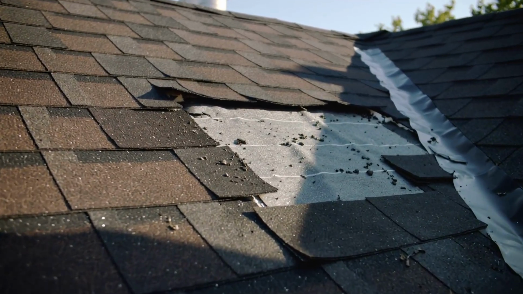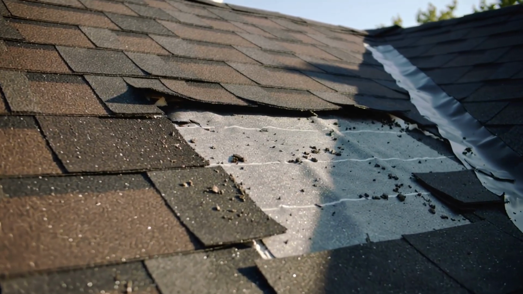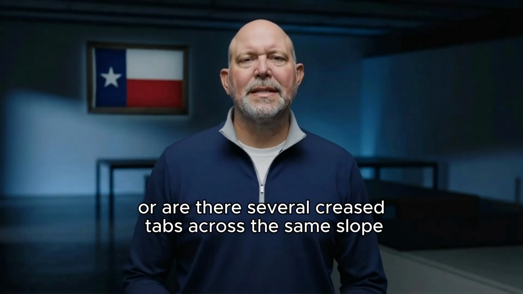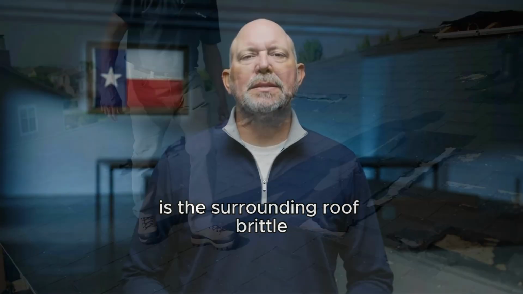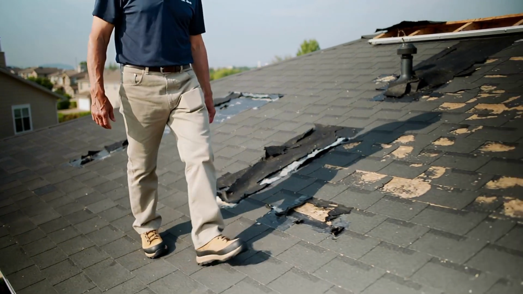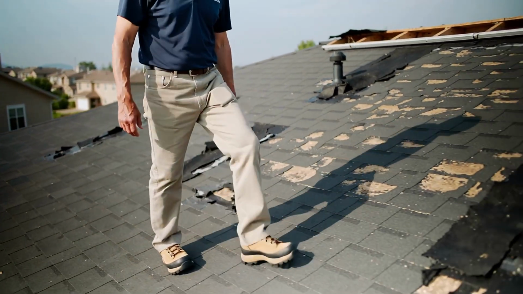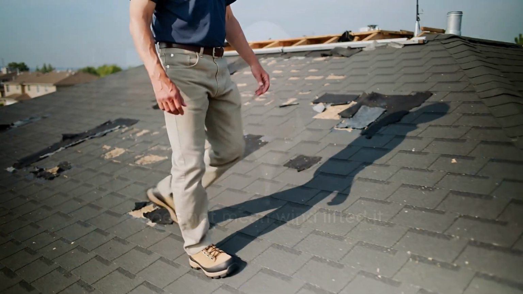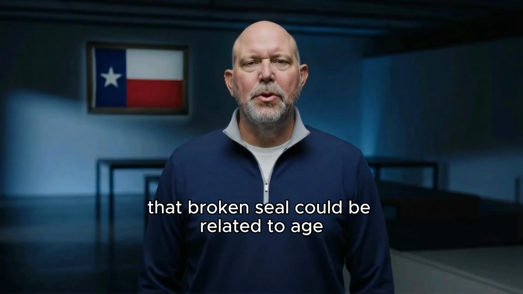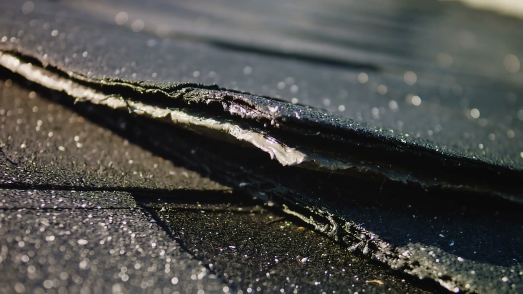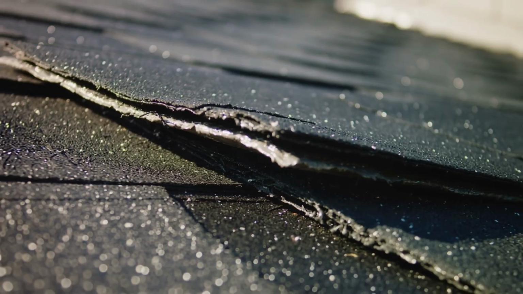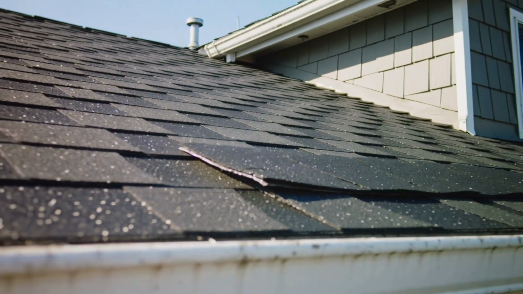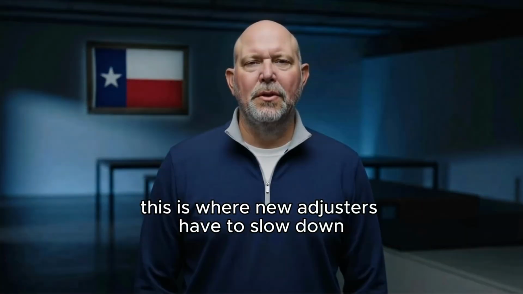A creased shingle needs context too. Is the crease sharp and recent looking, or is it weathered? Is it isolated, or are there several creased tabs across the same slope? Is the surrounding roof brittle, worn, or deteriorated? And a lifted shingle needs even more caution. Just because a shingle tab lifts does not mean wind lifted it. That broken seal could be related to age, heat, installation, deterioration, prior repair, foot traffic, mechanical damage, or normal roof wear. This is where new adjusters have to slow down.